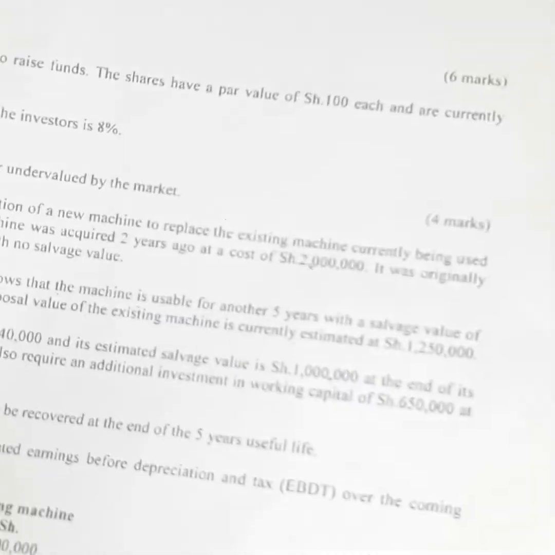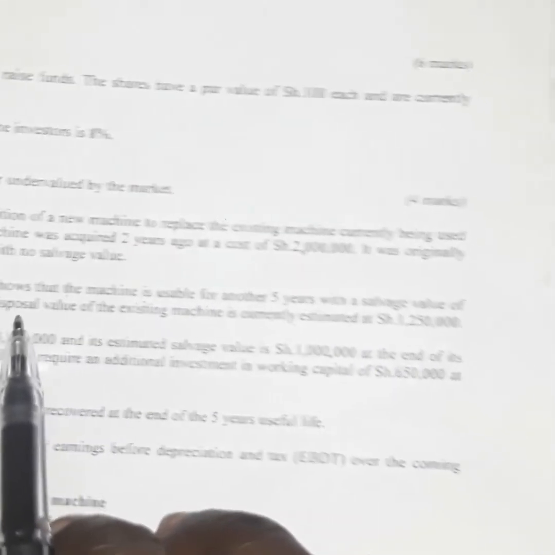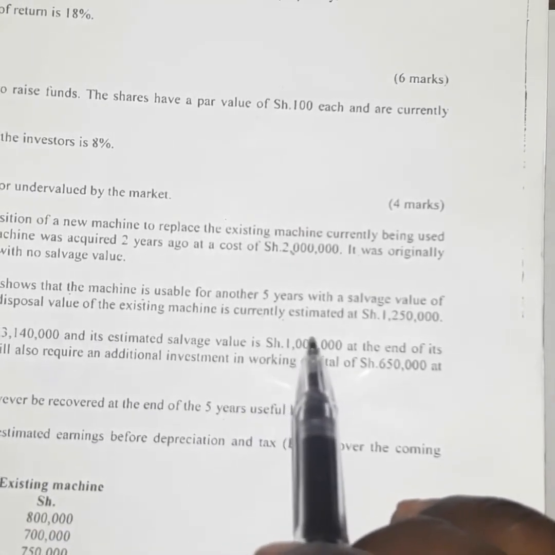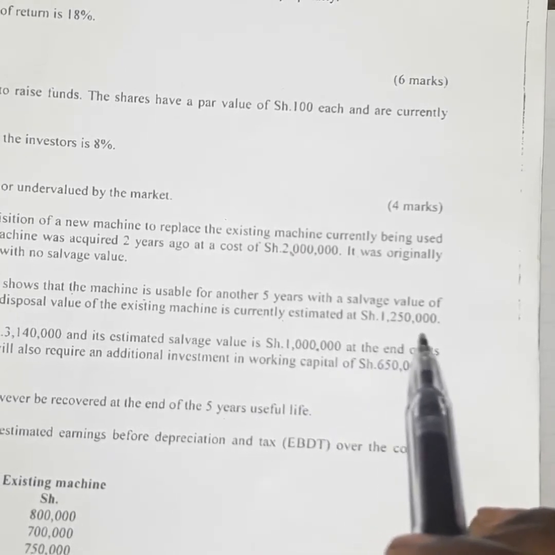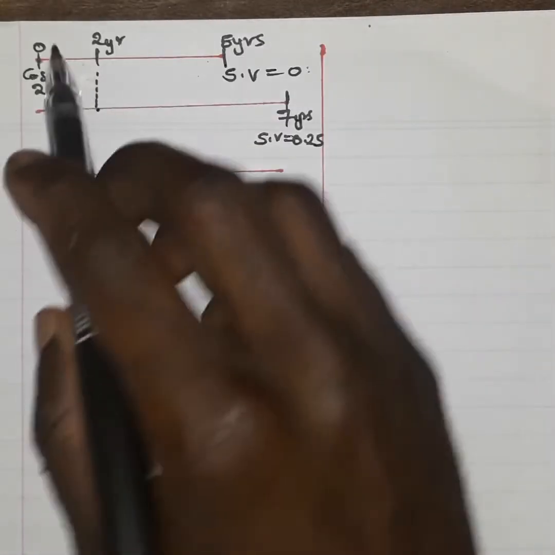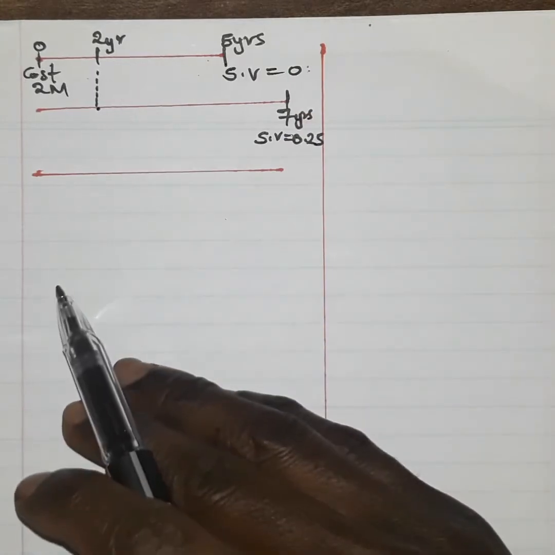Then, as we continue, we are told that the disposal value of the existing machine is currently estimated at 1.25 million. That is the value at which the old machine is supposed to be sold as the new machine comes in.